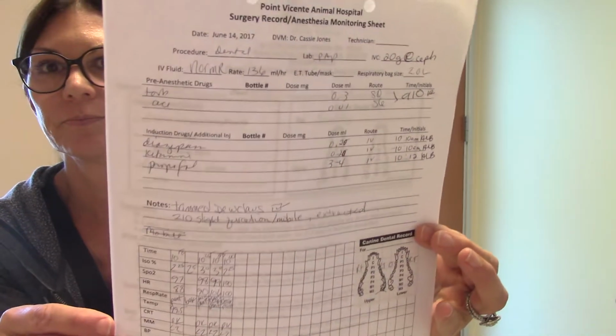Okay, this is Task 6, I'm going to monitor using an anesthetic chart. We actually have a patient that just had a dental, and I've got the surgery records right here from the dental. So I'll go over how the physiologic status and the reflexes affect how we monitor.